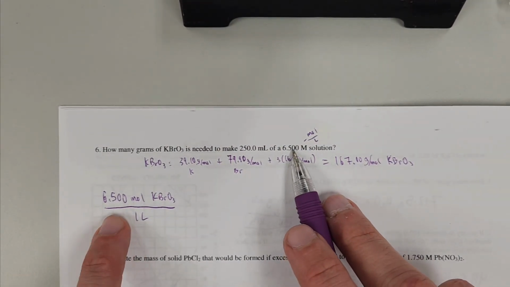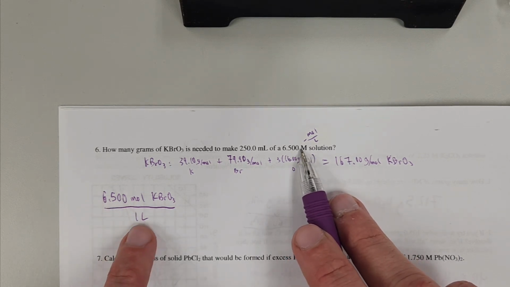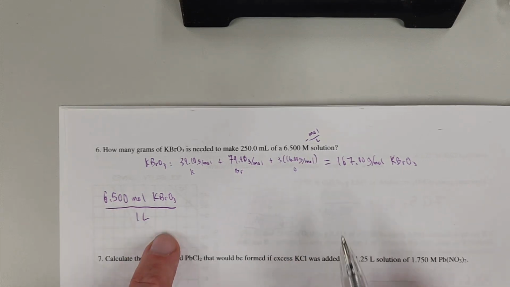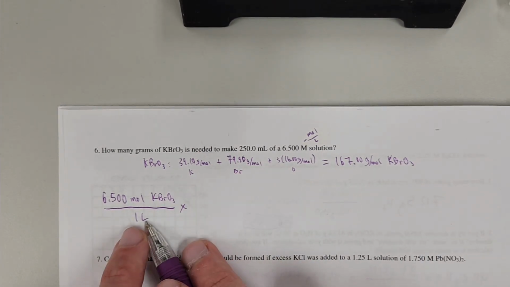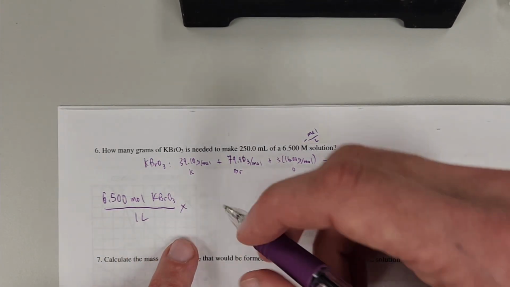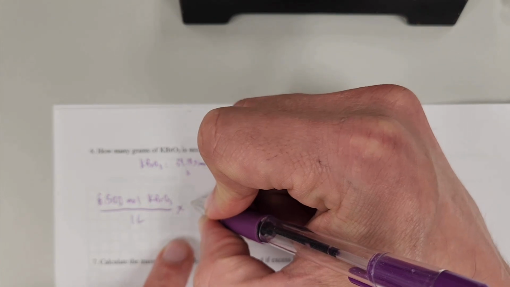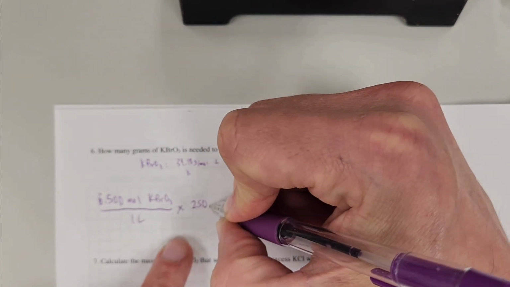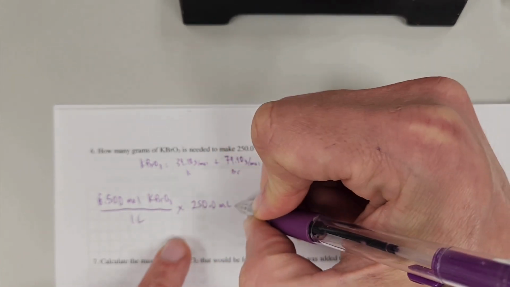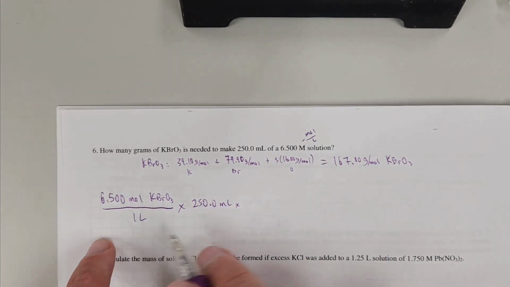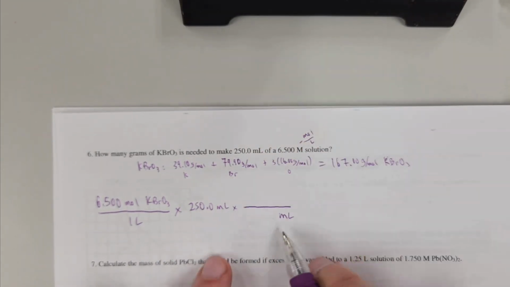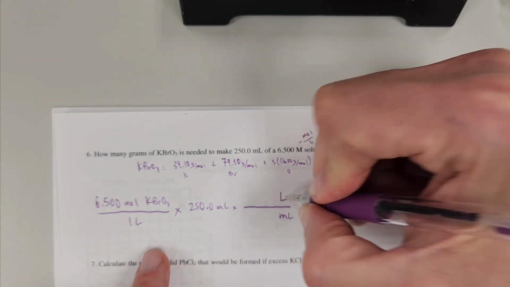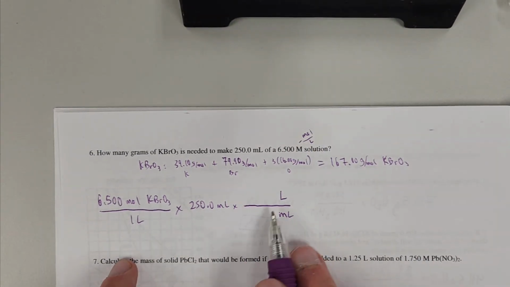Okay, hopefully it's all clear how molarity turns into that many moles per liter. And then we're going to take care of the given. We're going to want liter to cancel liter so we can get moles and turn into grams. So I'm going to put it times 250.0 milliliters. Now the thing is, milliliters does not cancel liters, so I need to add another unit in there. I need to put milliliters on bottom, so milliliter cancels milliliter. I need to put liters on top, so that liter cancels liter.